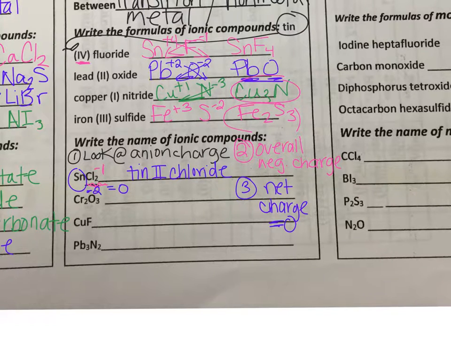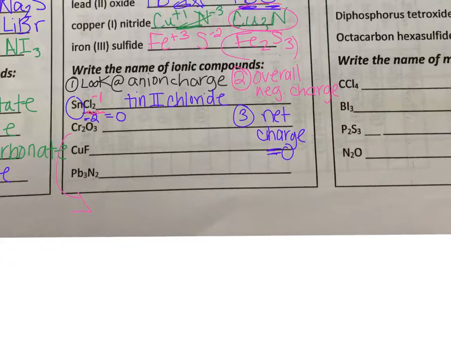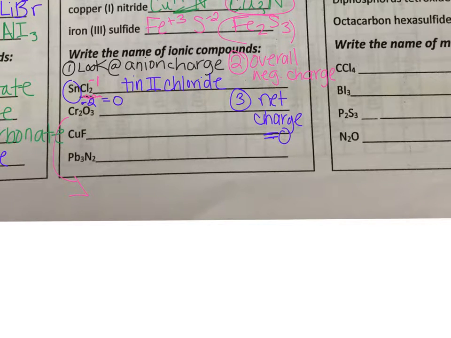All right, your next one. This is one we're going to have to think. I'm going to write it down here because I just don't want to confuse y'all. All right, so Cr2O3. So who do we look at first? Oxygen, good. So oxygen has a what charge? -2. What's my overall negative charge? -6, right? We have a -2. There are 3 of them. So overall, I have -6 totally, right?